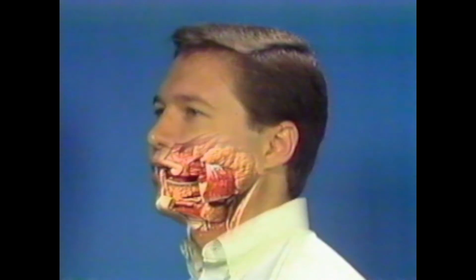An isometric contraction occurs when muscles contract and tension is developed, but the muscles do not shorten. The mandibular elevator muscles contract isometrically during maximum intercuspation, and the digastric muscles contract isometrically at maximum opening.